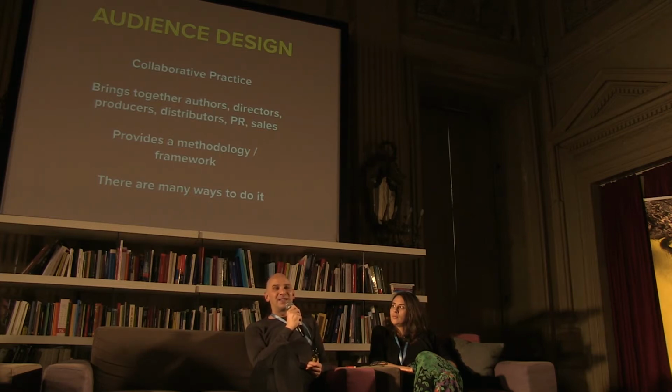And it is a set of tools really that we developed over the years. It's like a toolbox. We always like to refer to that metaphor. So you can use some of the tools but you don't have to use all of them. There are many ways of doing it, and every project is different, as you might later see with our case studies. So it really depends on which stage you start working with the project, but also who's involved. Like in a later stage, obviously distributors, in an early stage, more writers, directors.